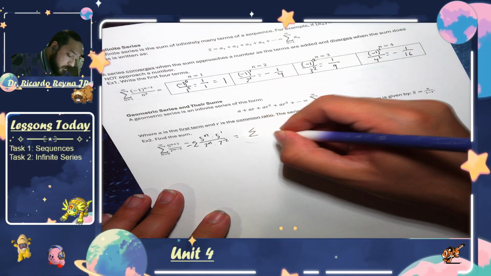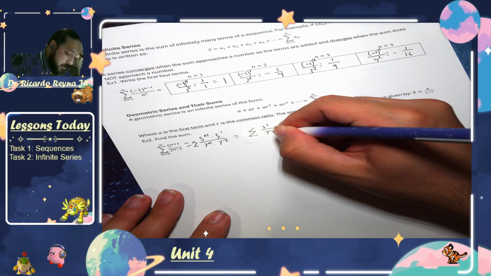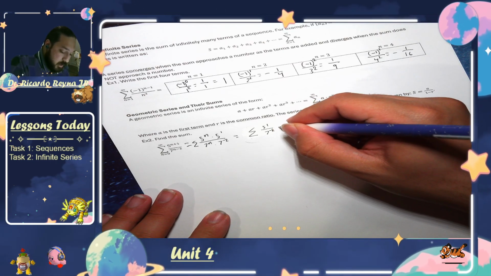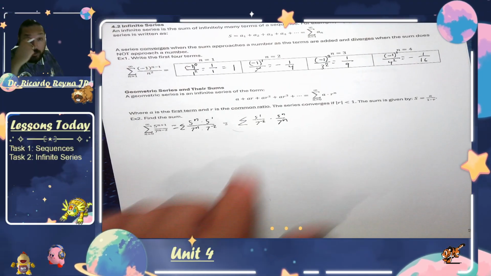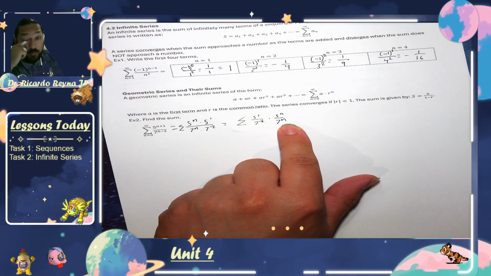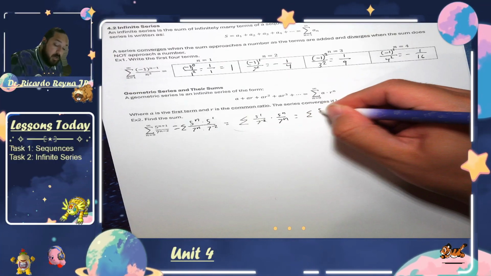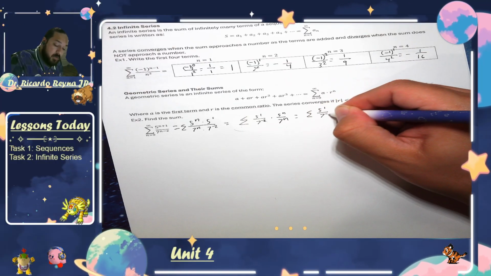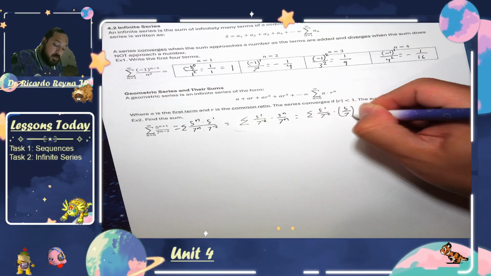So the sum of 1 over 7 to the power of -2 times 5 to the n over 7 to the n. We know that's just the distribution of the power at that point. So we can literally just rewrite that as 5 times 7 to the power of -2 times 5 over 7 to the power of n.